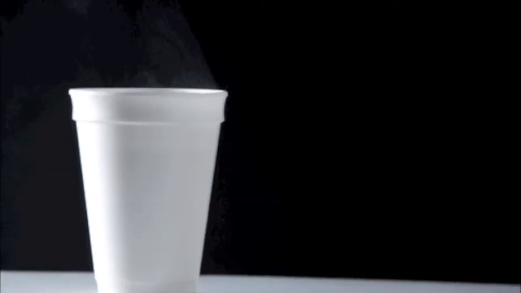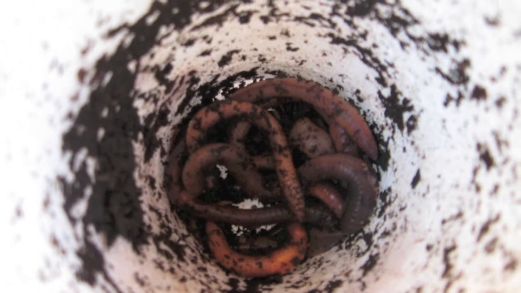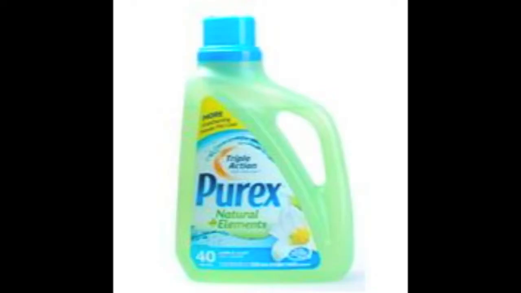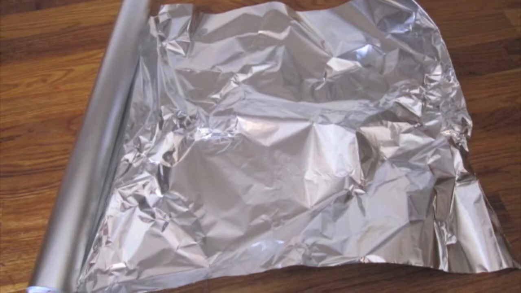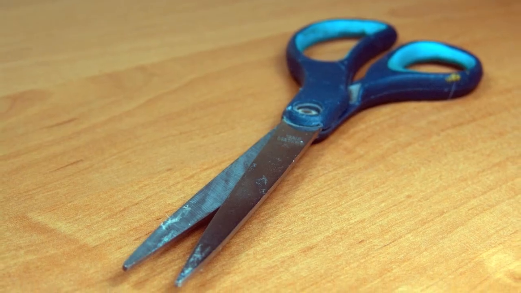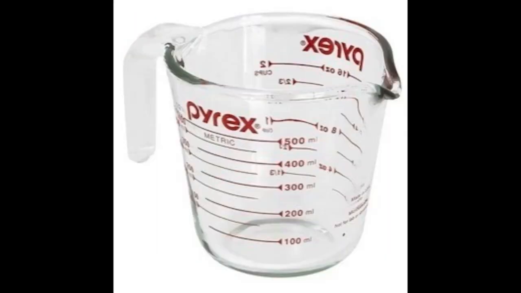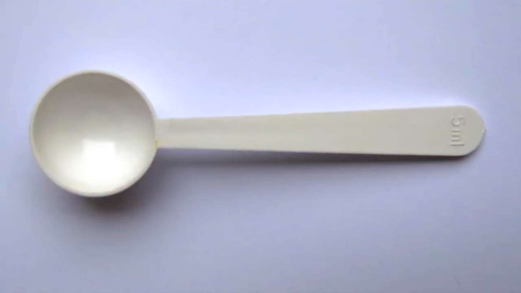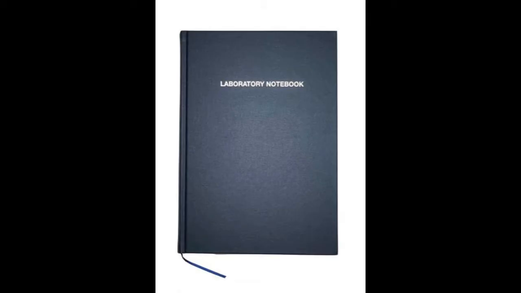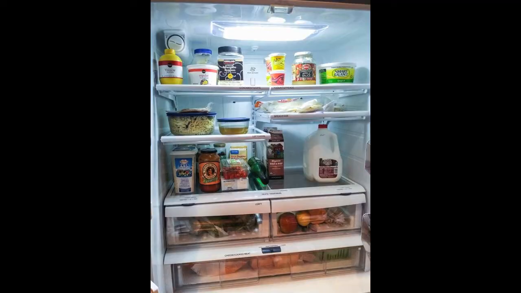The materials we needed for the experiment were styrofoam cups, night crawlers, about 90 worms, potting soil, permanent markers, liquid laundry detergent, 1 biodegradable and 1 conventional, tinfoil, water, plastic spoons, scissors, a kitchen scale, a liquid measuring cup, a 5 milliliter measuring spoon, toothpicks, a lab notebook and pen, newspaper, a large work area, and a small refrigerator space.